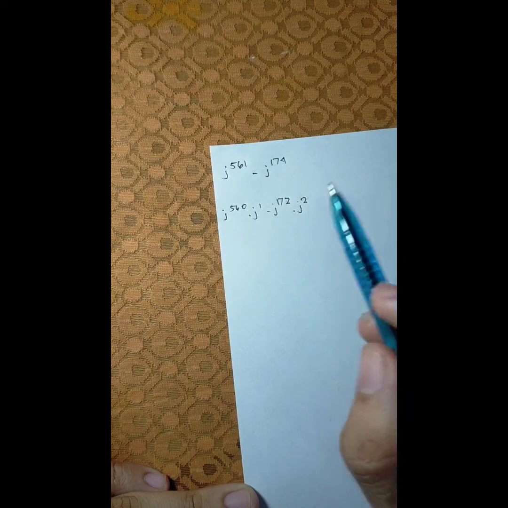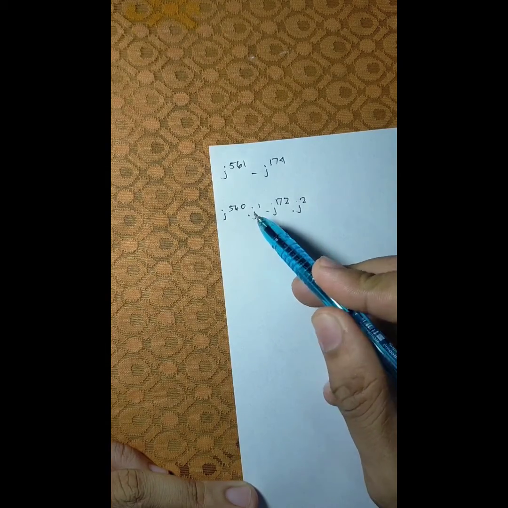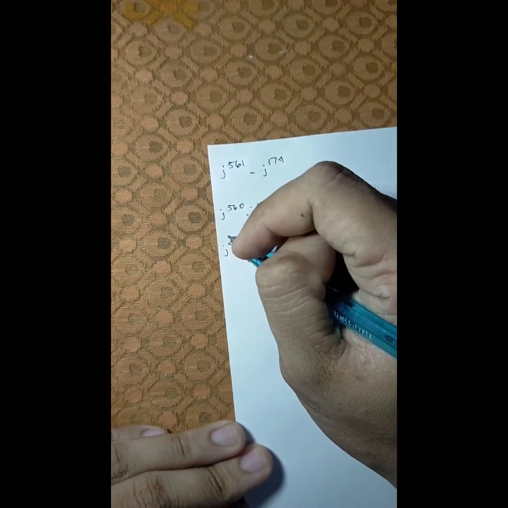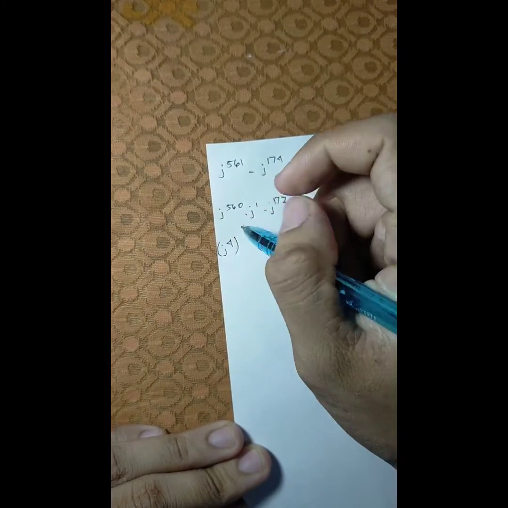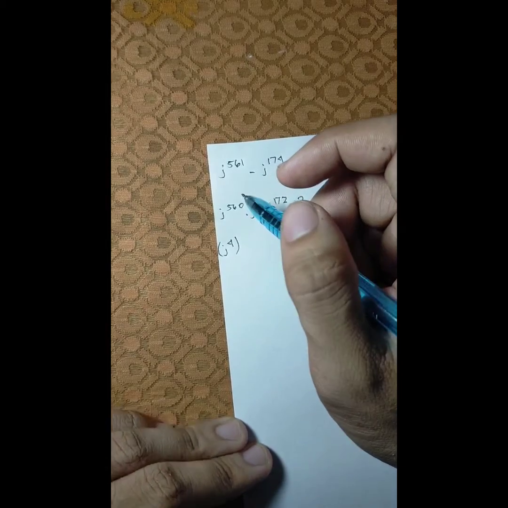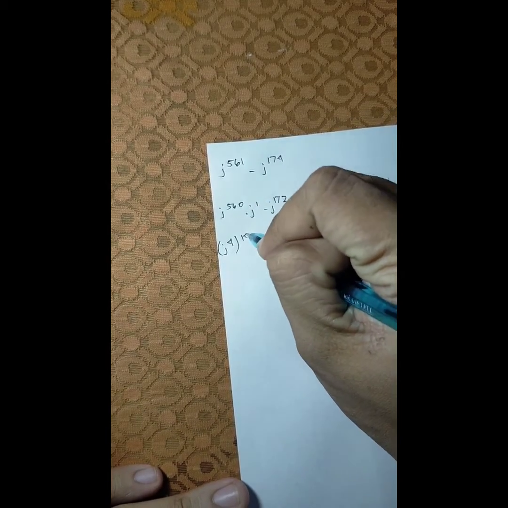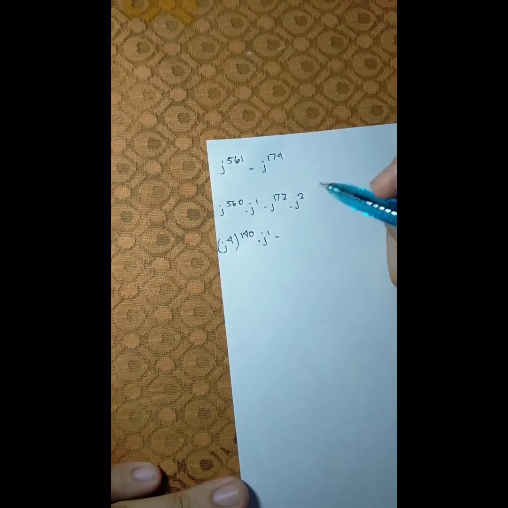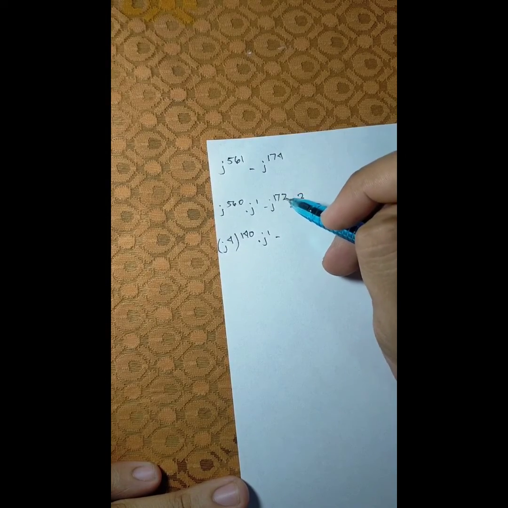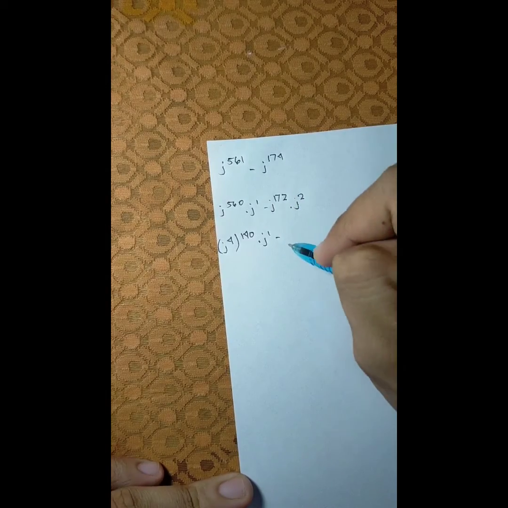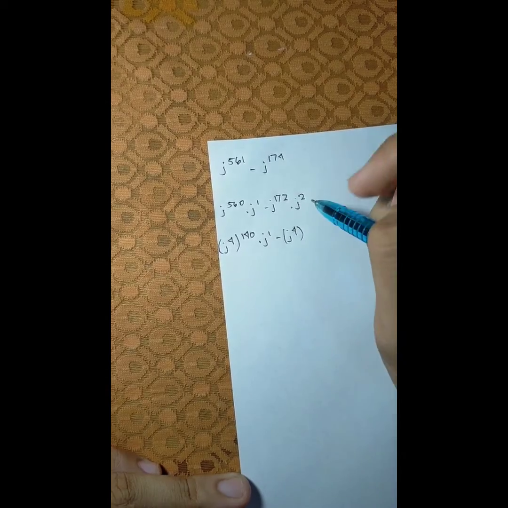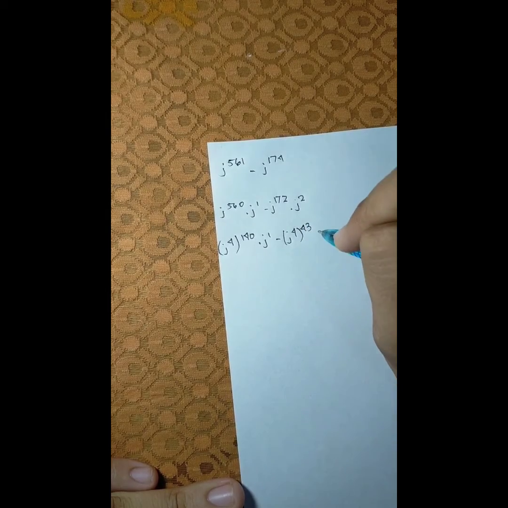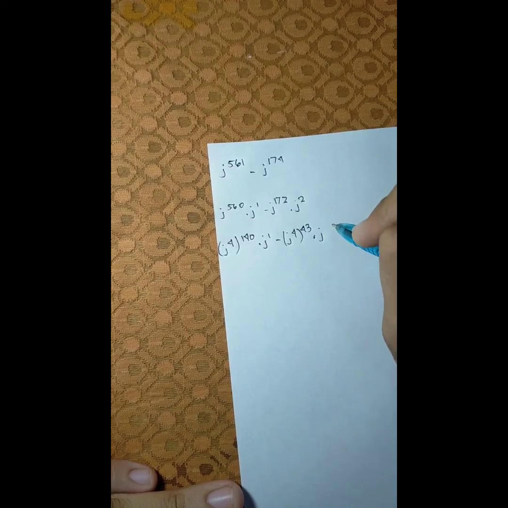Now j raised to the 560 power is simply j to the fourth raised to 140 times j to the first, minus j 172, which is simply j to the fourth raised to the 43rd power times j squared.